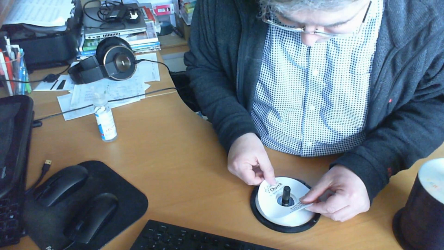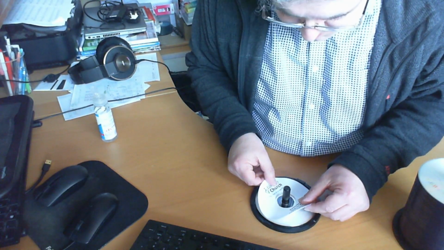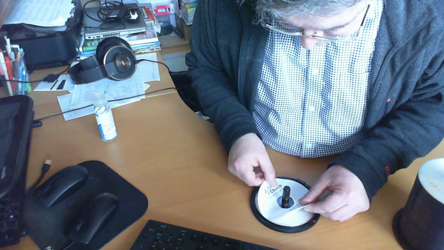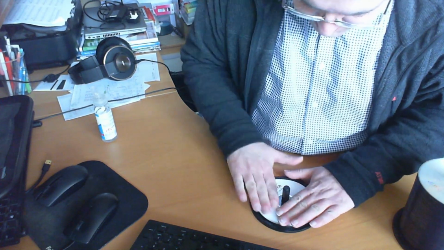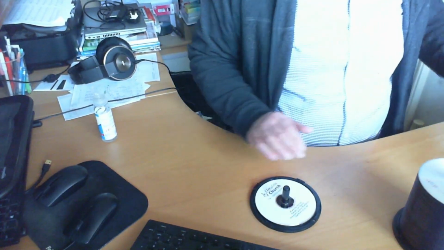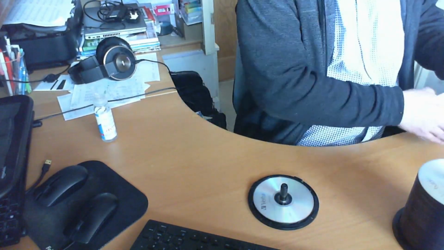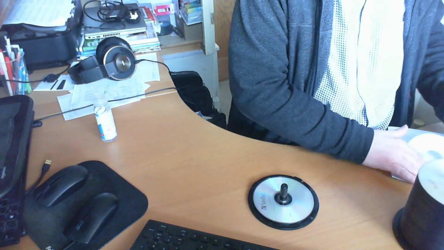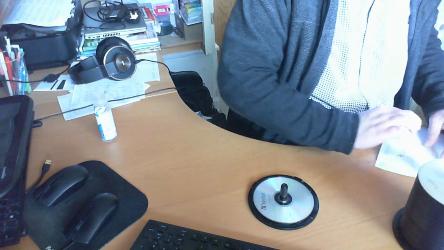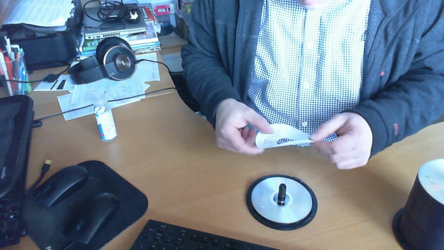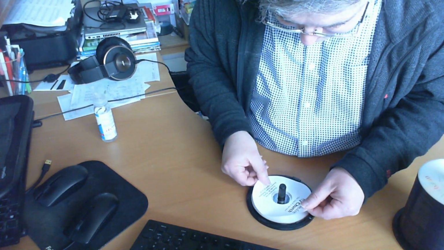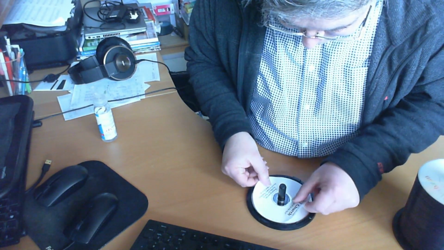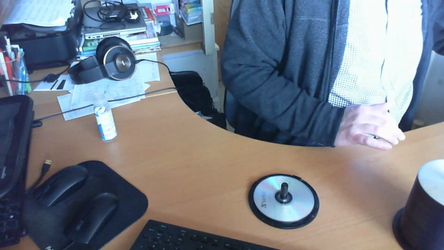And you can get machines that are meant to do this bit for you, but I find with a bit of care, you can actually stick them on all by yourself. But this thing is quite good just for holding it at a sensible height and angle. I find that makes it quite easy to get these on accurately.